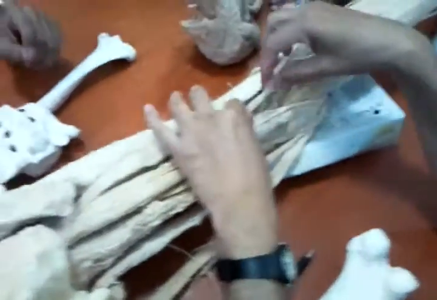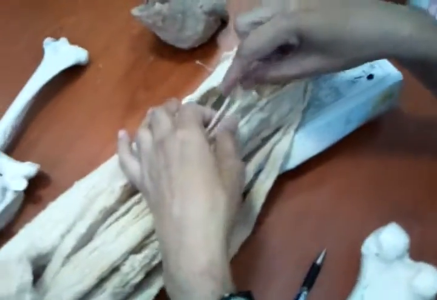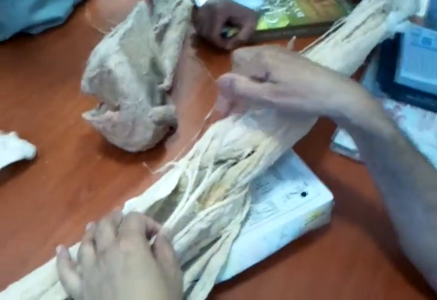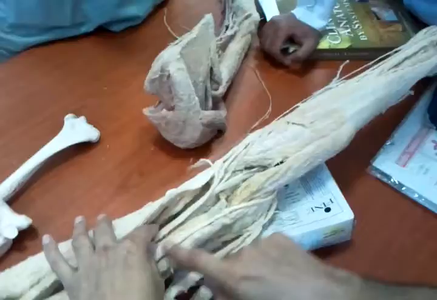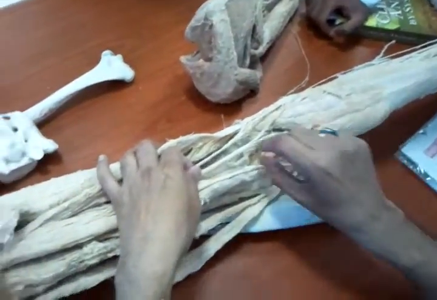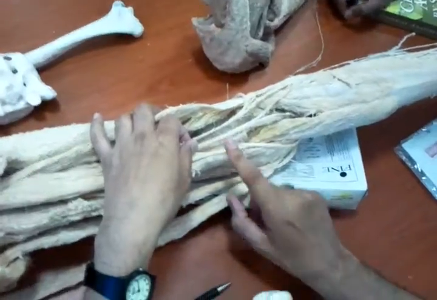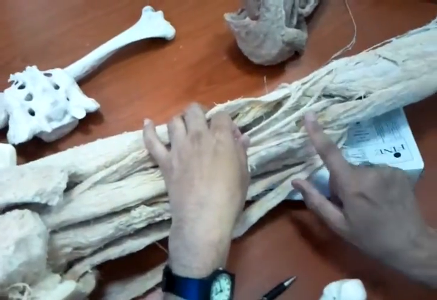It divides into two branches. One is known as common peroneal nerve, which is also known as lateral fibular nerve, and the other goes straight down on the tibial side. So this is known as tibial nerve. Two branches, common peroneal and tibial.